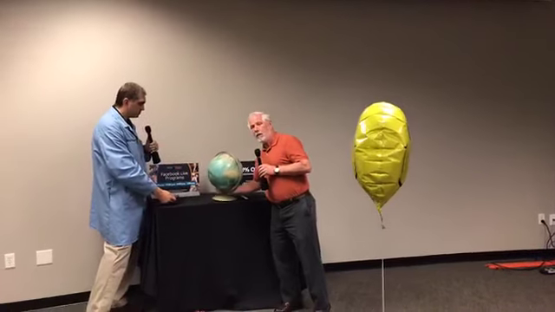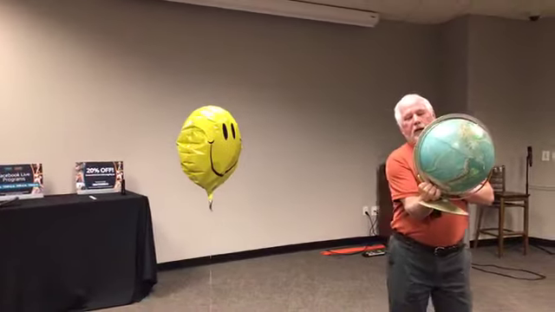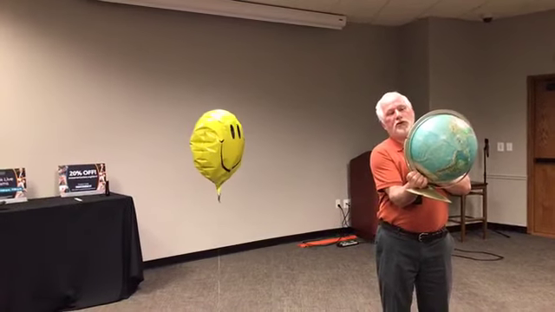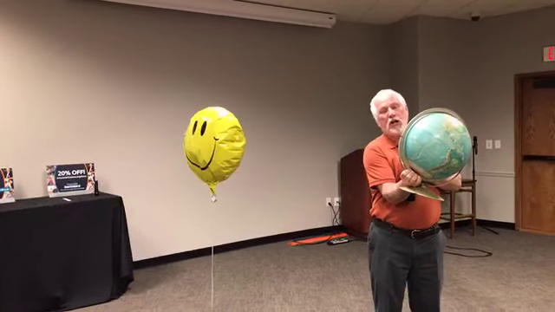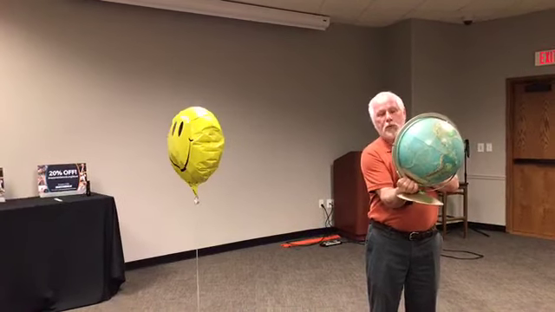Anyway, that's what we want to start with. Now, if you want to step back with the camera, we're going to use this smiley face balloon there to represent the sun. And so I'm going to start off with the Earth on this side of the sun. And you can see that the northern hemisphere here is tilted toward the sun. And then the southern hemisphere is tilted away from the sun. Now, what's going to happen is over 6 months, the Earth is going to revolve around the sun like this. And now you'll see it's reversed. Earlier, the northern hemisphere was pointing towards the sun. Now it's pointing away. And the southern hemisphere is pointing toward the sun, whereas before it was pointing away from the sun.